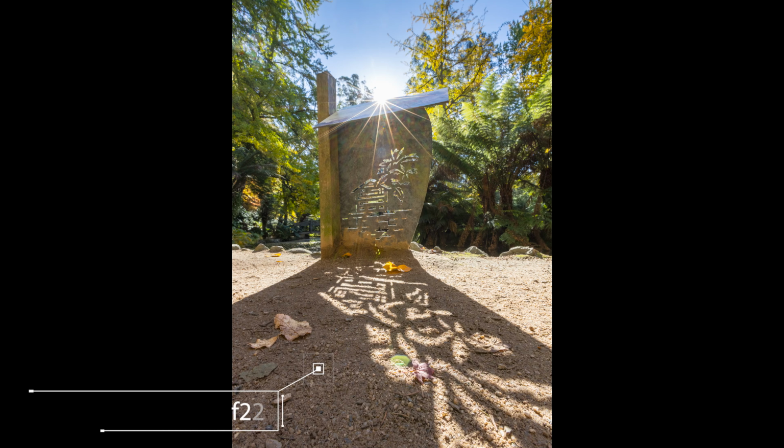In this next series of images, this is of a little Chinese sculpture here, and I've stopped this right down to f22 to illustrate that what happens to out of focus highlights when you stop right down is you get that starburst effect. And that's the aperture blades causing that.